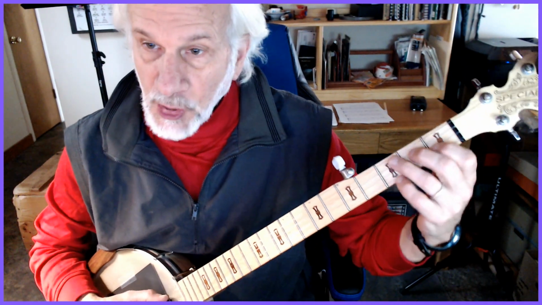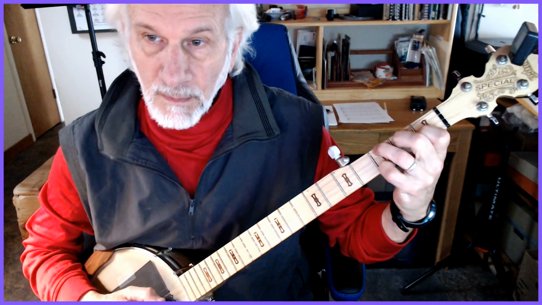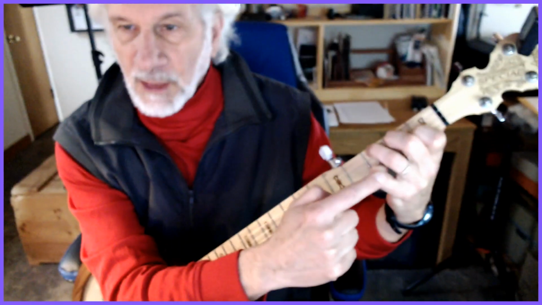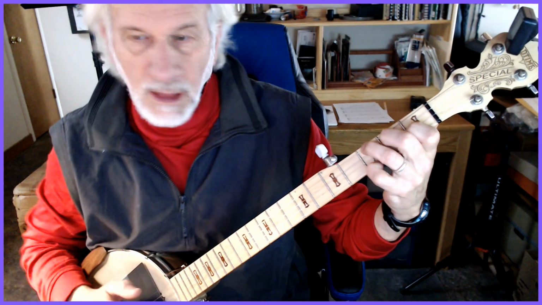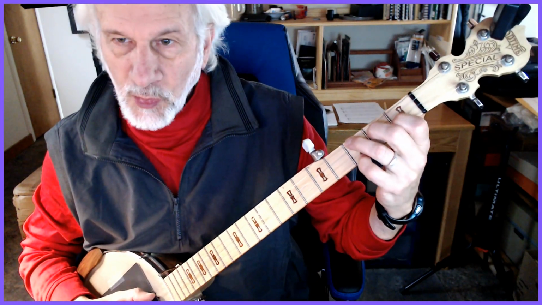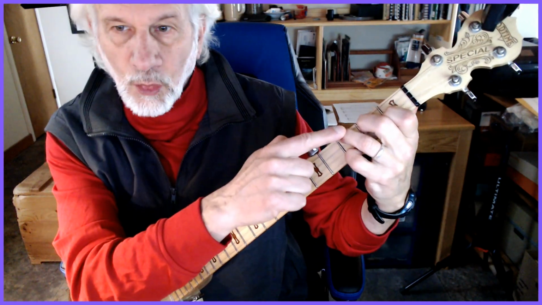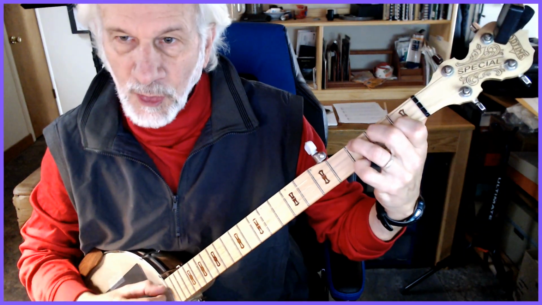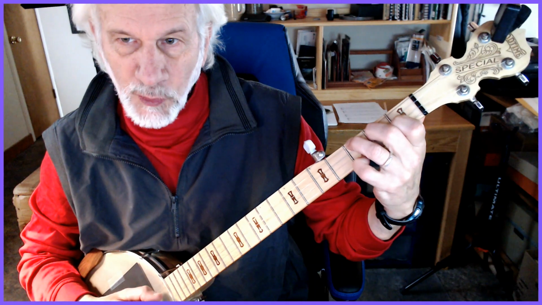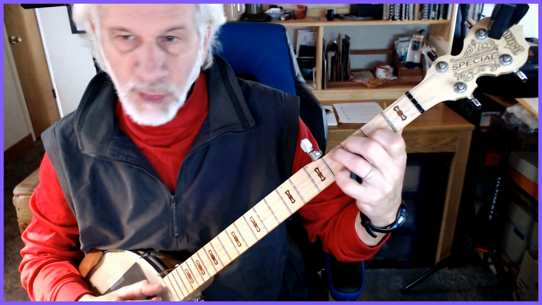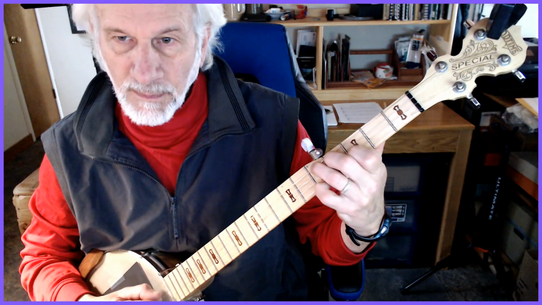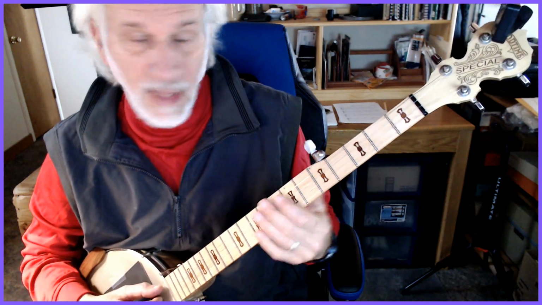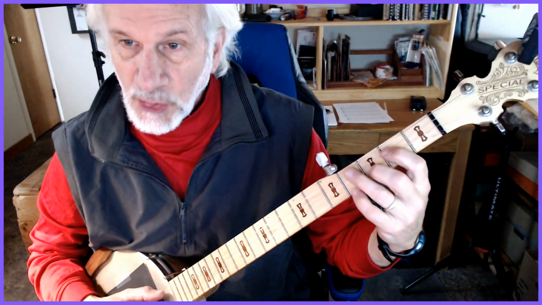The F shape, 3, 2, 1, and then 3 again. The root is on the fourth string or on the first string. So as that one moves up the neck, it goes from F to F sharp to G, etc., all the way up through.